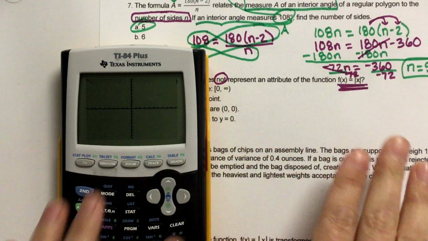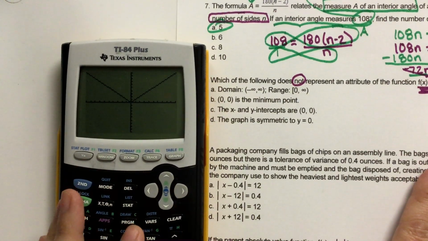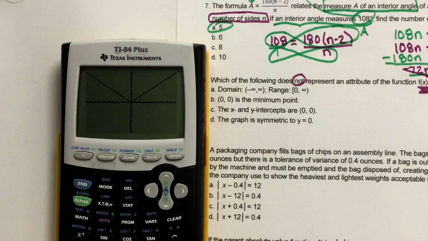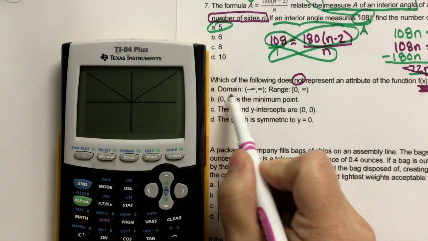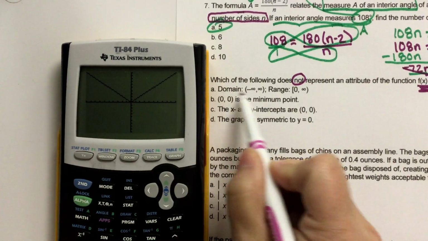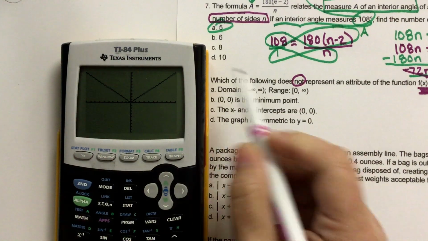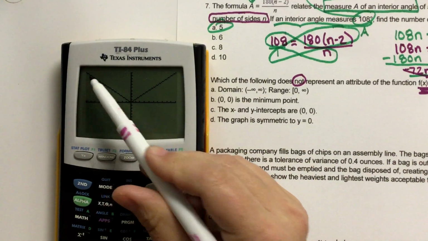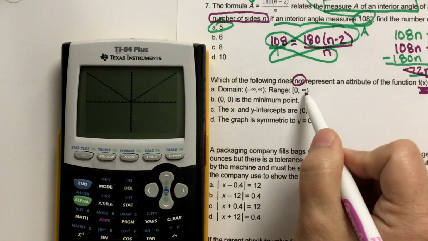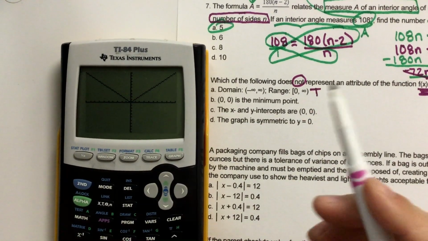All right, let's just look at it. All right, so A is talking about domain and range. So domain, this graph goes forever to the left, forever to the right. So that means domain is all real numbers, also known as negative infinity to positive infinity. That's true. Range, the lowest y is 0, and it goes up, up, up. So that means it goes to positive infinity. So this is true. Okay, so both of those are true.